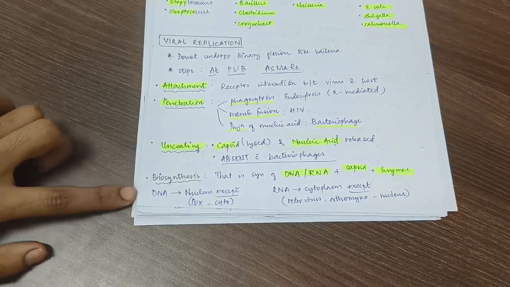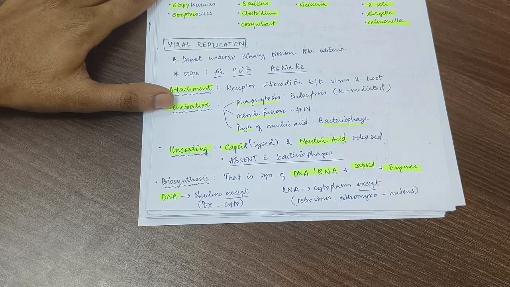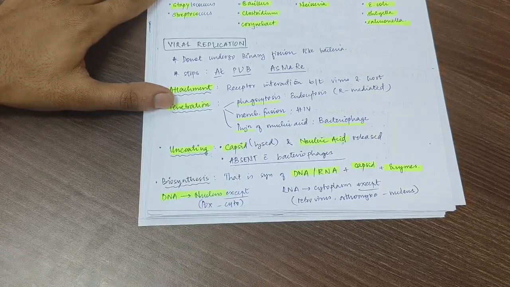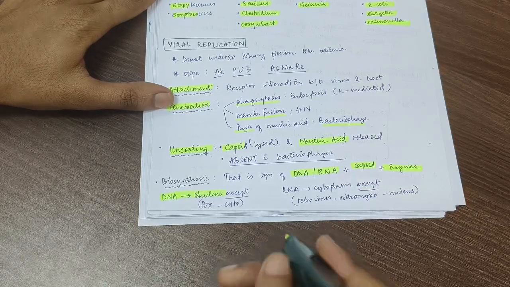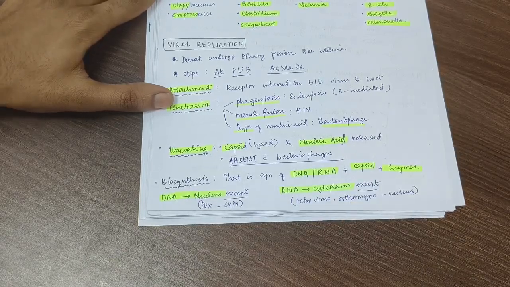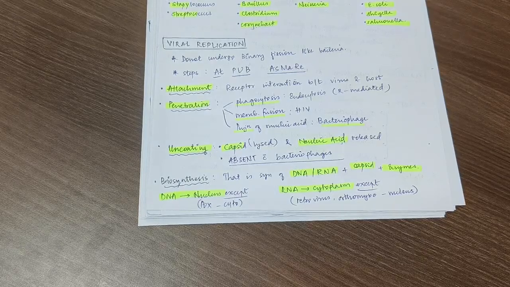So biosynthesis, what are the sites? Basically all the DNA viruses, you are going to see the biosynthesis in the nucleus, except pox, which you are going to see in the cytoplasm. Then all the RNA viruses, cytoplasm, except retrovirus and orthomyxovirus. Retrovirus and orthomyxoviruses, it happens in the nucleus.